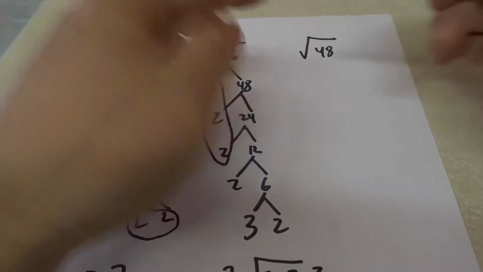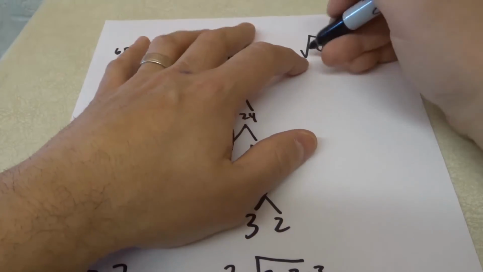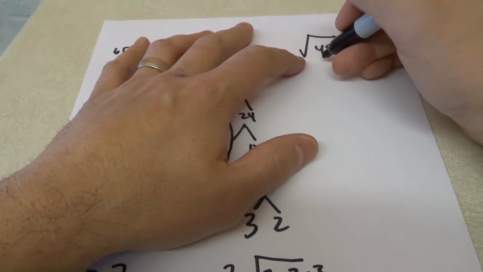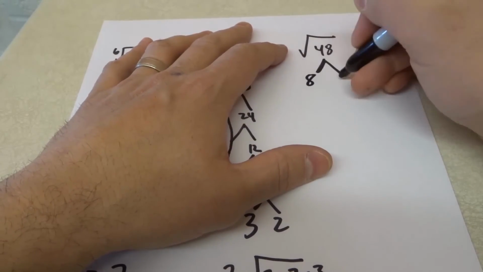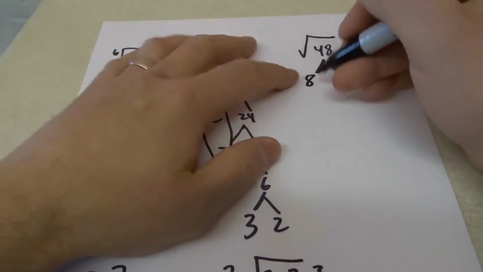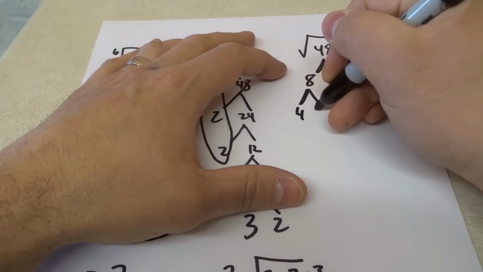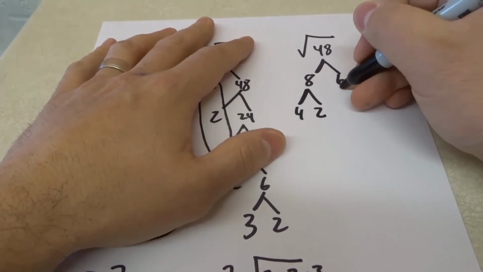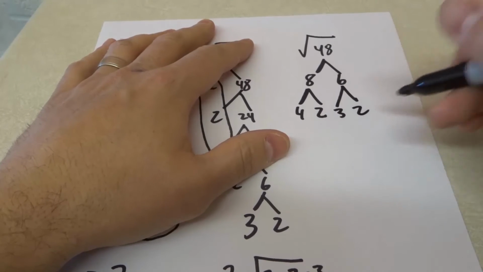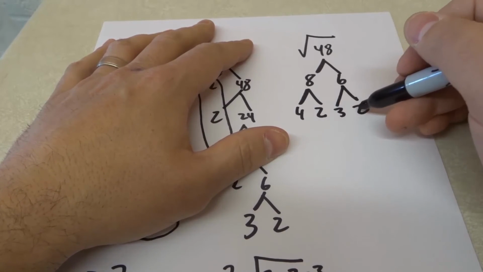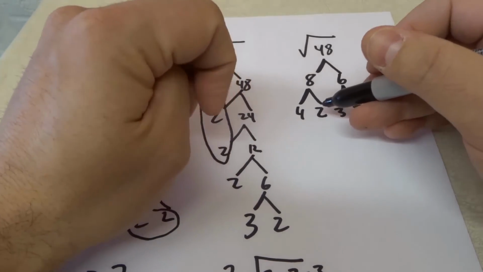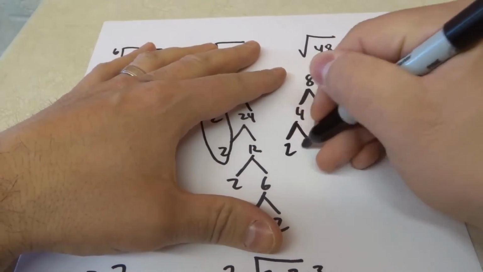Lastly, we have a simple square root of 48 over here. This one will be nice and quick. 48 is 8 times 6, just off the top of my head. And then for the 8, we can do 4 times 2. For the 6, we can do 3 times 2. The 3 and the 2 are already prime numbers. This 2 is also already a prime number. So just for the 4, we're going to have 2 times 2.